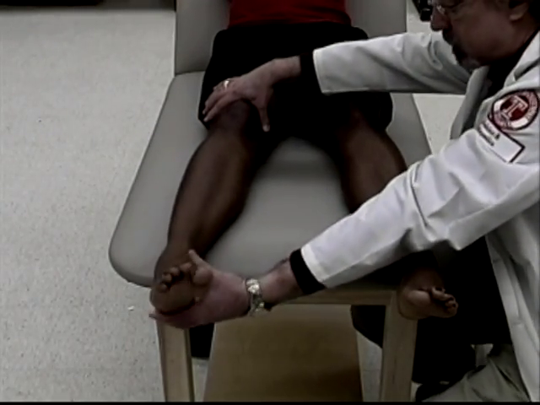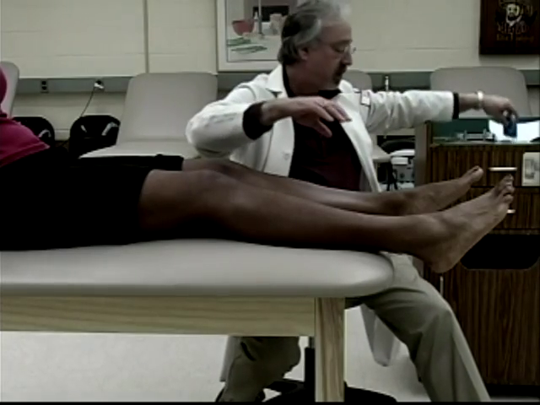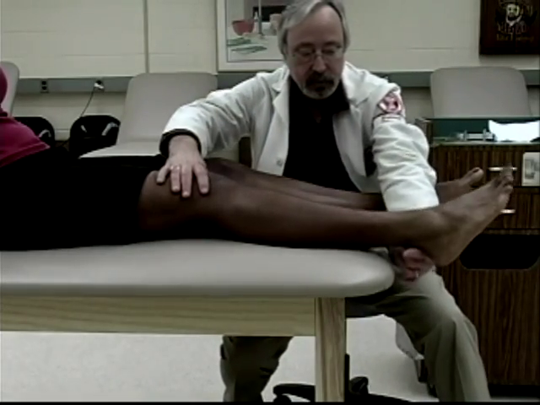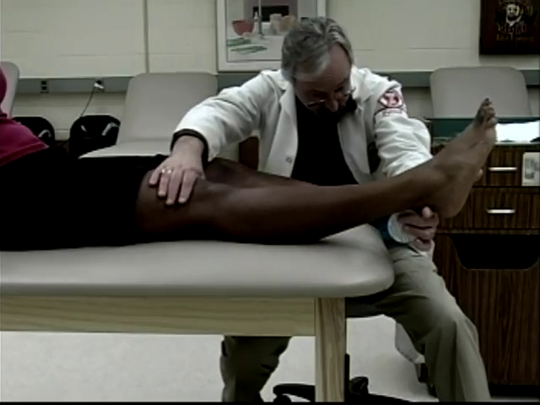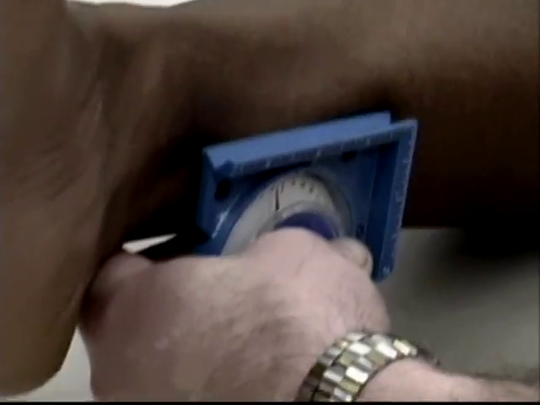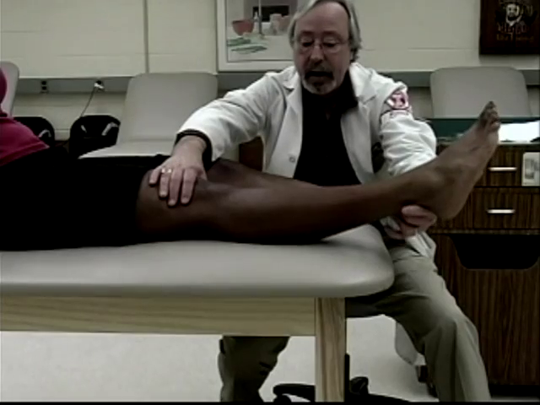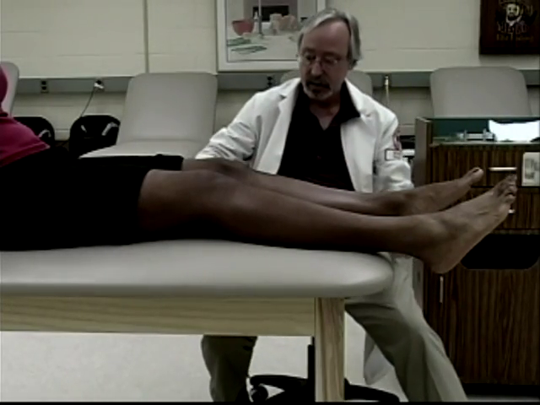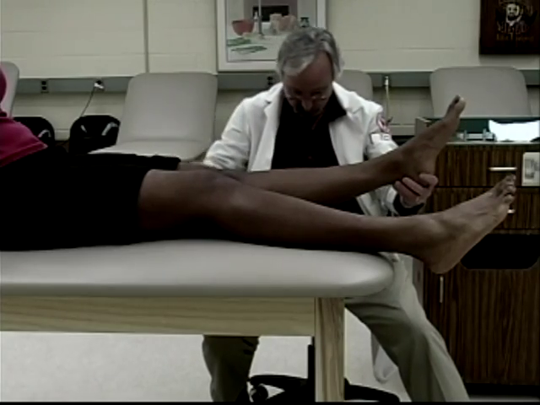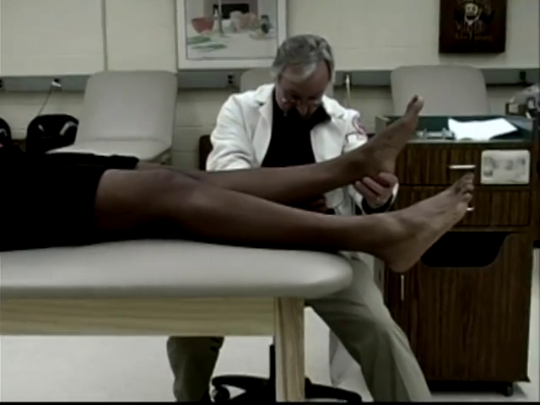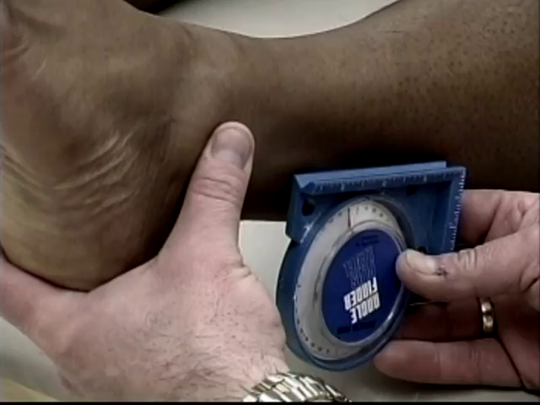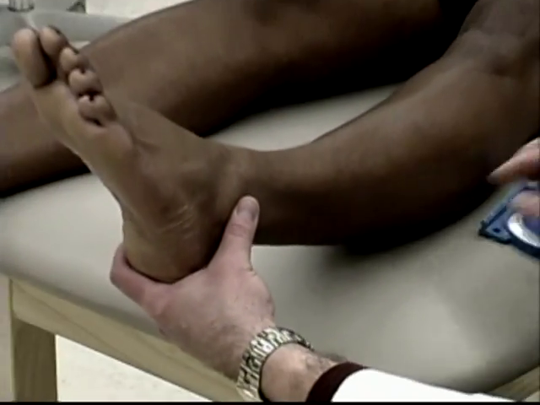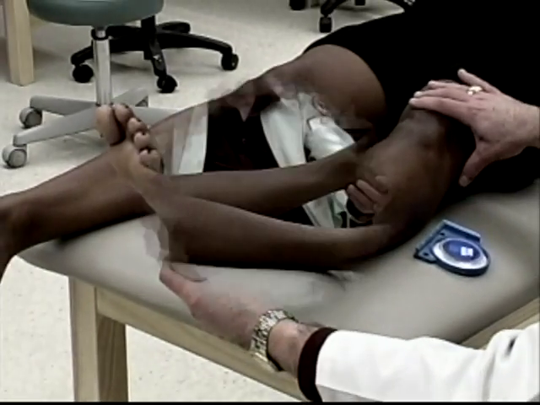And to measure this, we can take our gravity goniometer, and we can measure the angle, and saying between 10 and 15 degrees. And we read approximately 15 degrees, so a slightly high normal.